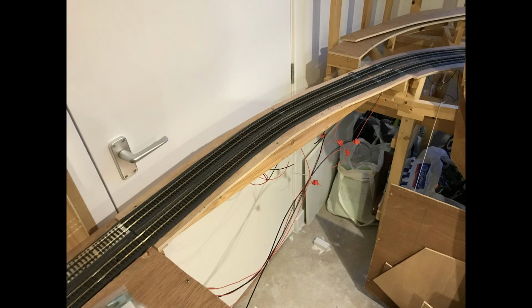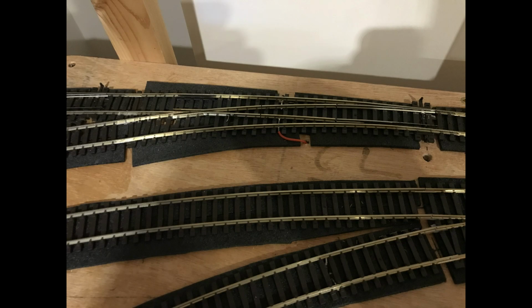Track is Peco Streamline Live Frogs, code 75 for the scenic area, and code 100 in the hidden sidings. I learned when I was modelling first time round in the 60s and 70s the inherent unreliability of dead frogs, and I would never use them now. All points are wired in the usual way for DCC, with point blades and stock rails bonded together and frogs, or crossings, powered through a switch on the point motor.